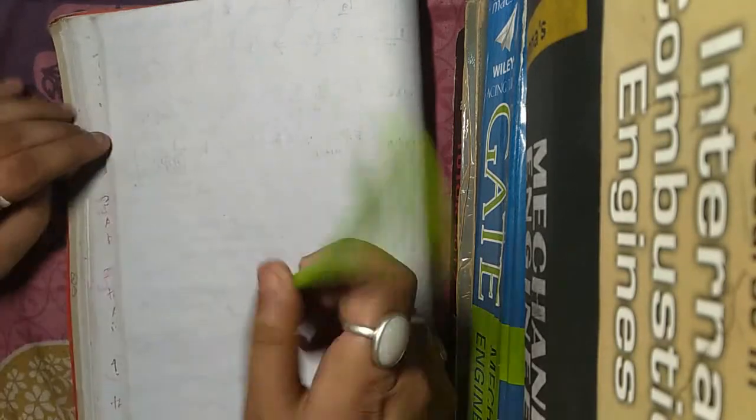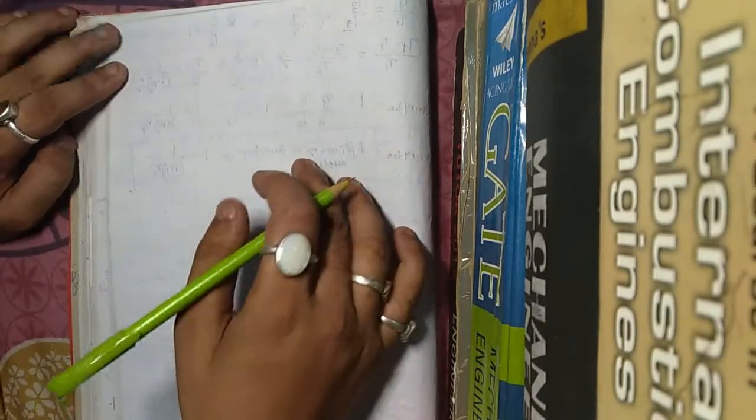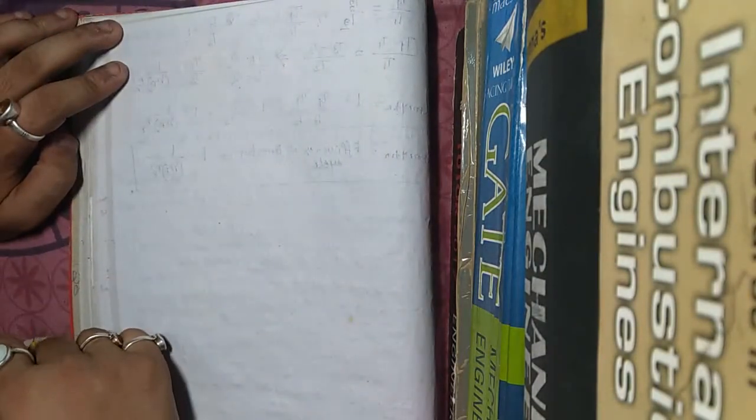I am taking the subject PCME 502. The subject name is Solid Mechanics. To capture this subject very well, you should know the strength of material first. If you have very good knowledge of strength of material, you can capture this subject.